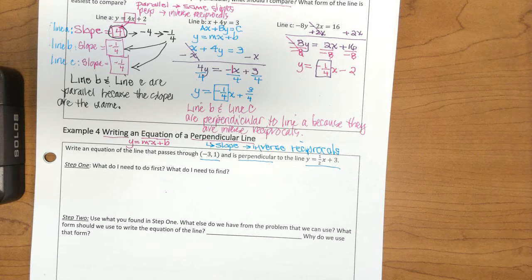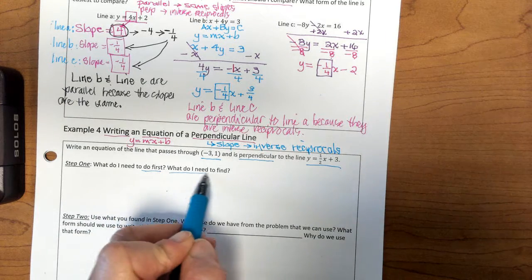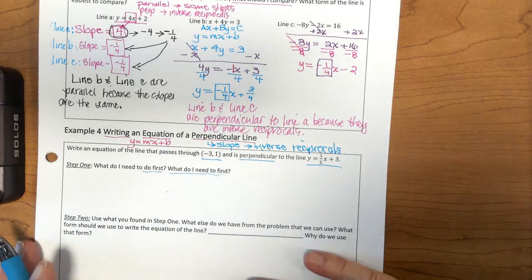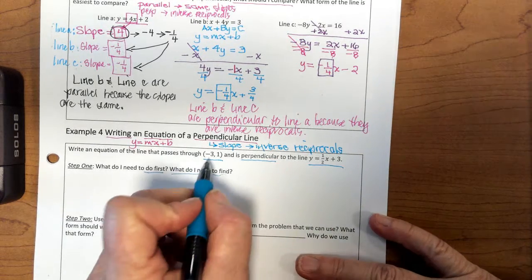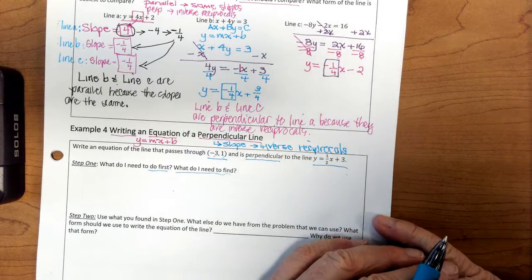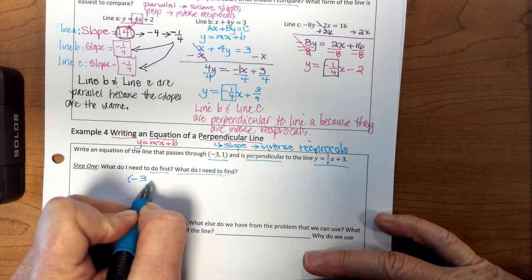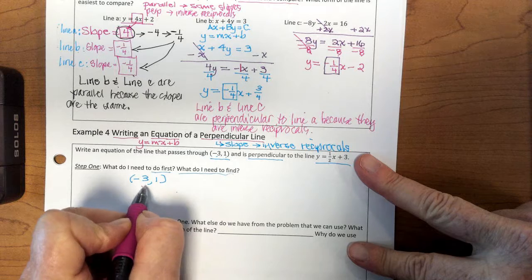So, what do you need to do first? What do I need to find? Well, step 1. What I would do first is label negative 3 and 1 as a point x1, y1. So I'm going to write negative 3, comma 1, and label it x1, y1.